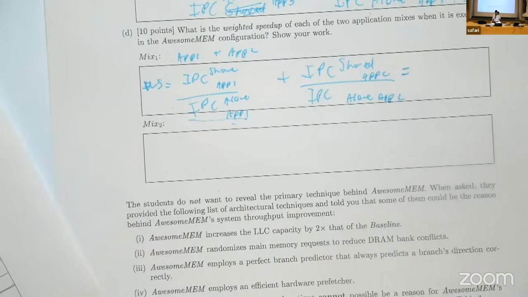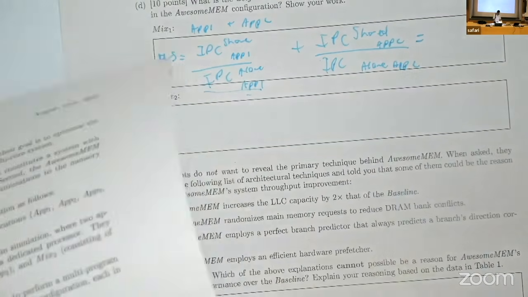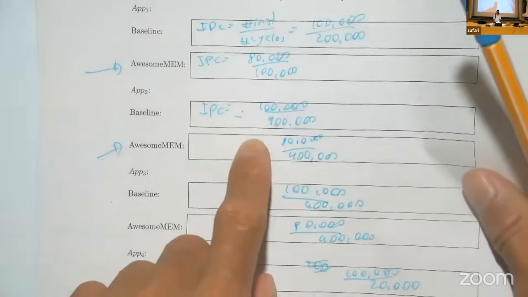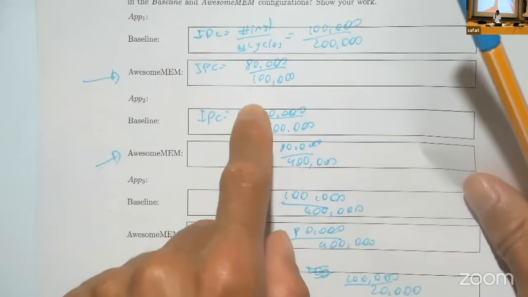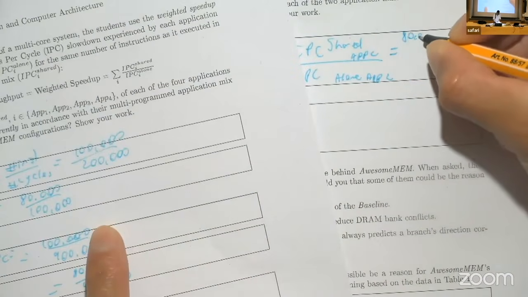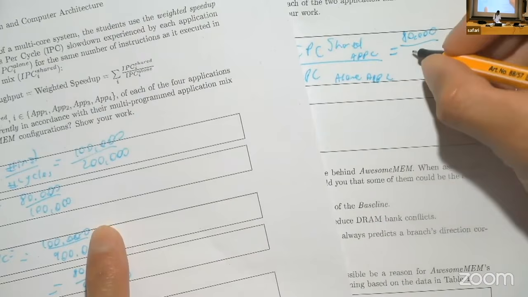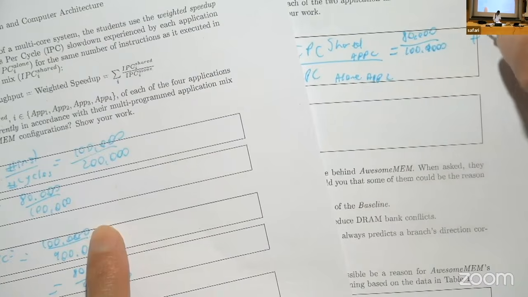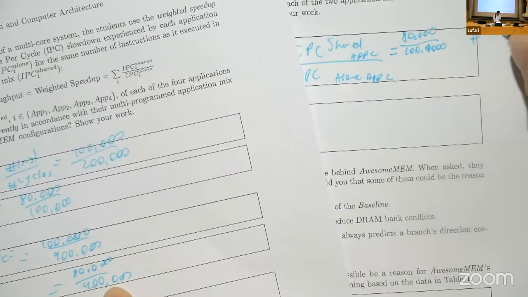I'm going to do this one because it might be confusing. The IPC shared of app1 that we calculated before is 80,000 divided by 100,000, and therefore app2 is 80,000 divided by 400,000.